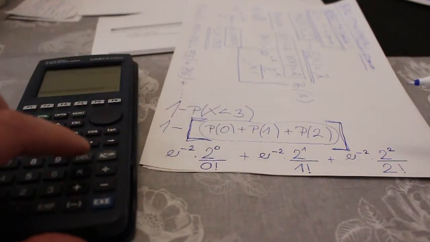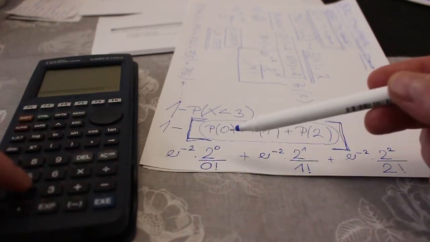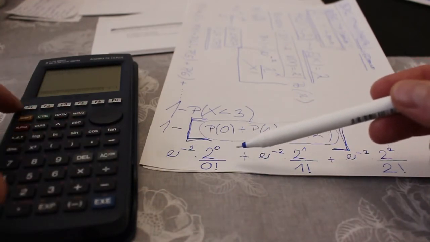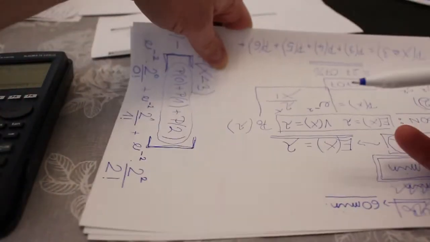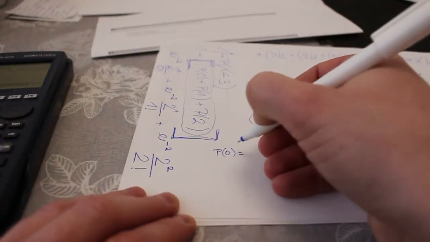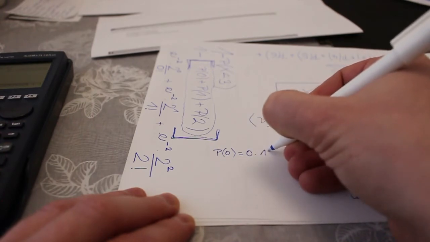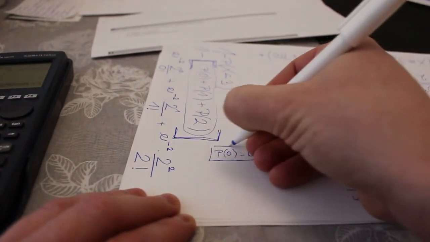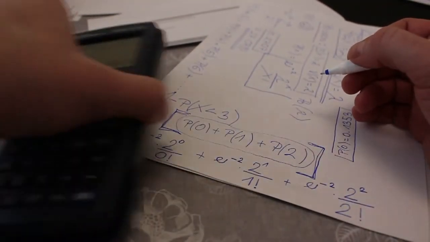So the first one, Euler powered by minus 2 times 2 powered by 0 divided by 0 factorial. Enter. So the first value, probability of 0, is equal to 0.1353. Yes, first important result.